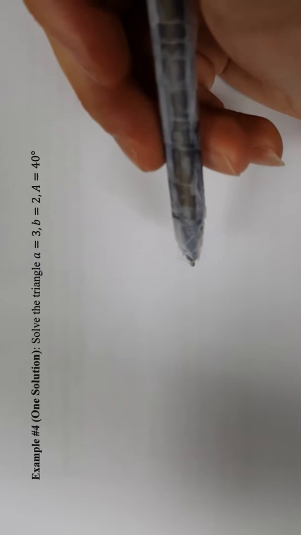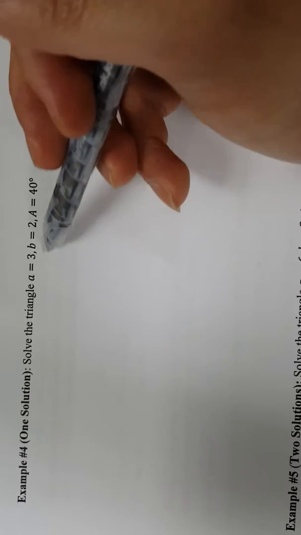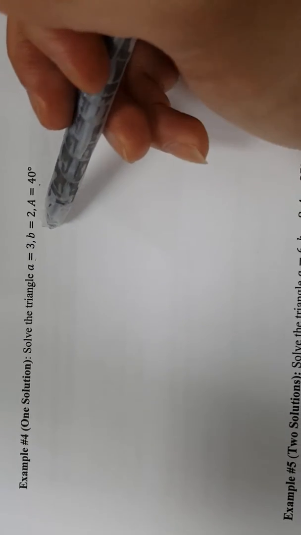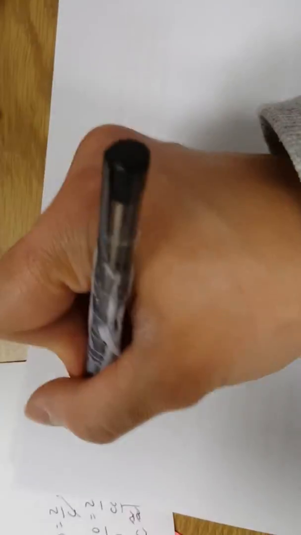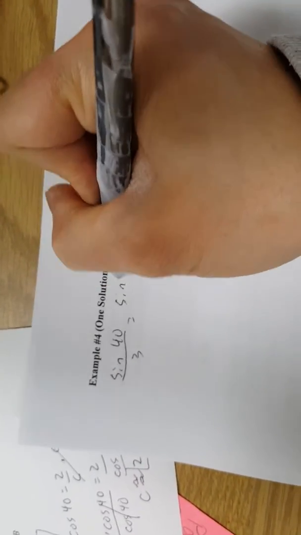Now, example 4 is when you have one solution. So we want to solve the triangle a is 3, b is 2, A is 40. So I have lowercase a and capital A, and I have lowercase b, so now I could use law of sines to find my angle B. So what I'm going to do is sine of 40 over 3 is equal to sine of B over 2.